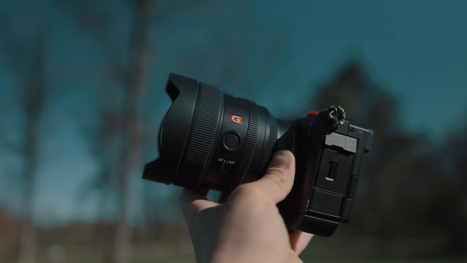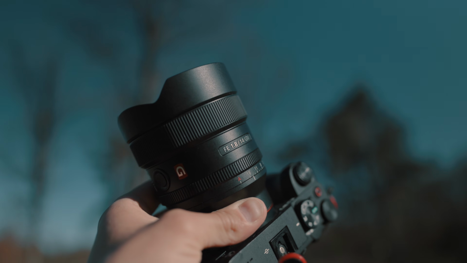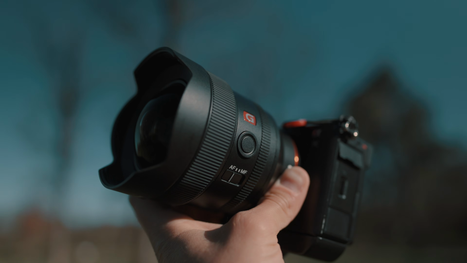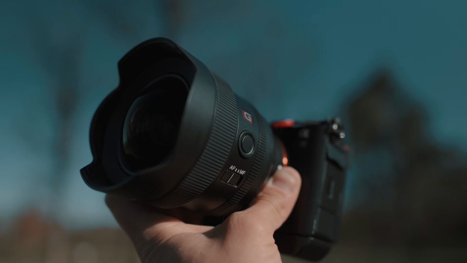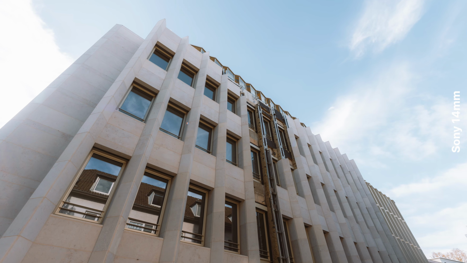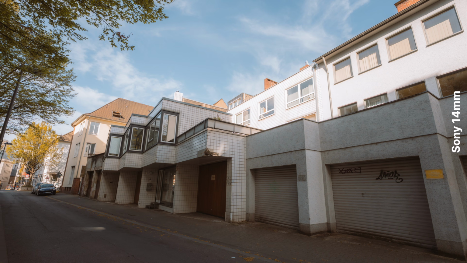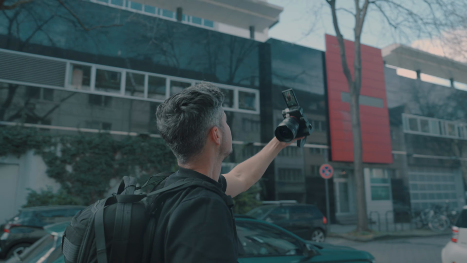Then we come to my very subjective conclusion. First of all, the 14mm. Much more robust construction, the lens hood is fixed, the front element cannot be easily protected with a filter. For my taste, the distortion is a little less. There has to be a difference between a G and a G Master lens. However, there are about 4 years between these two lenses.